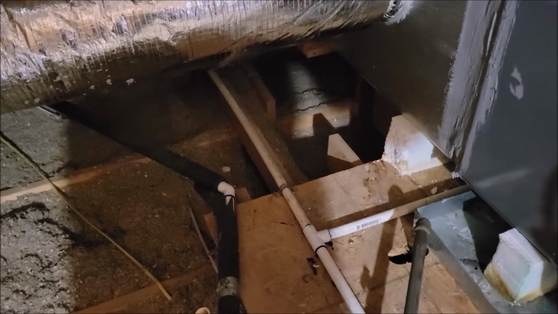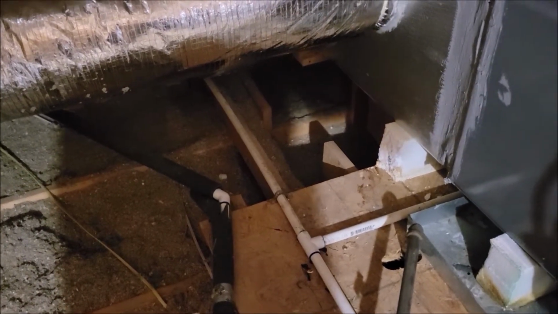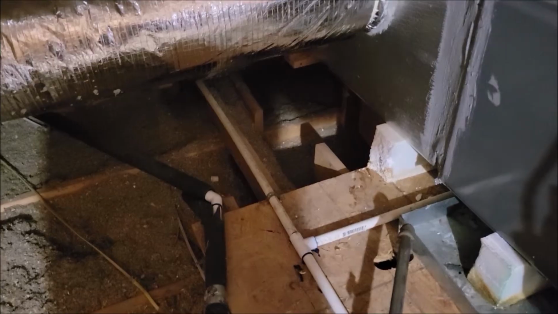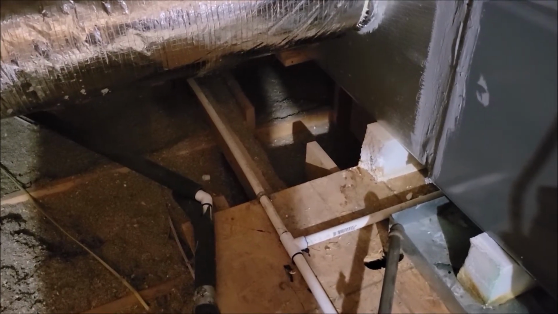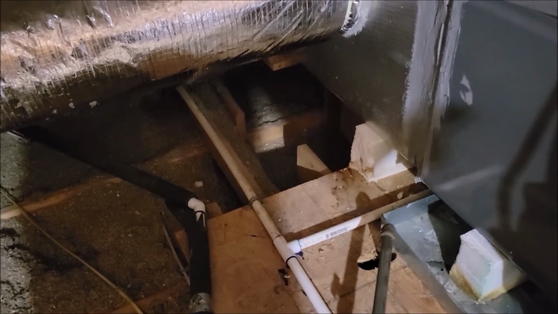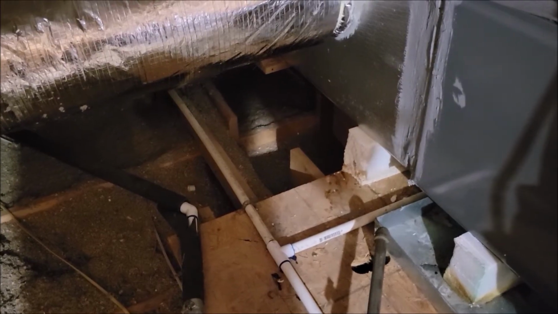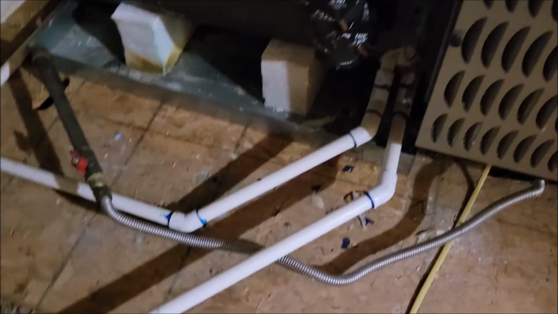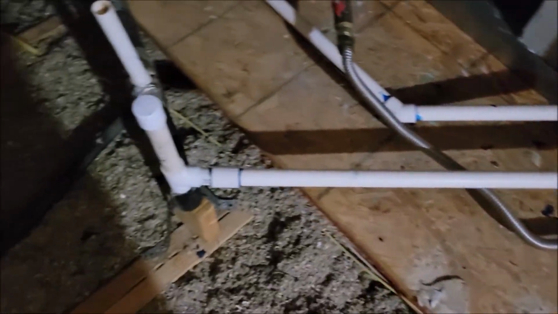That pipe is a secondary, so you should not have water coming out of there because your primary should be working. But the secondary's there to say, hey, primary's clogged, I need a place to put this water, because you don't want it all in your attic. So basically that's it. That's what I've got to do, is come in and fix this.